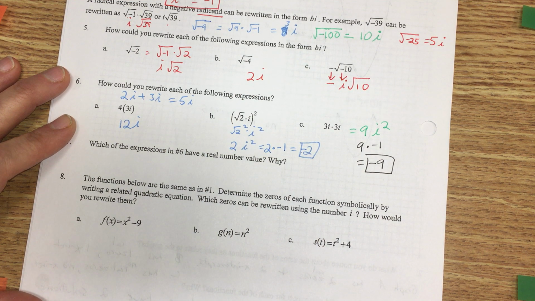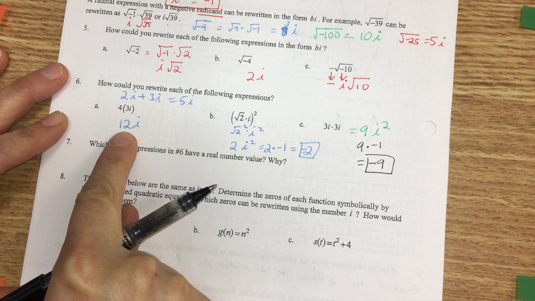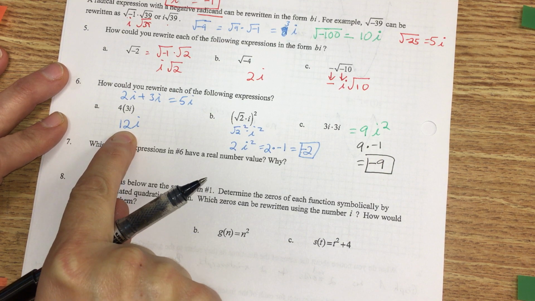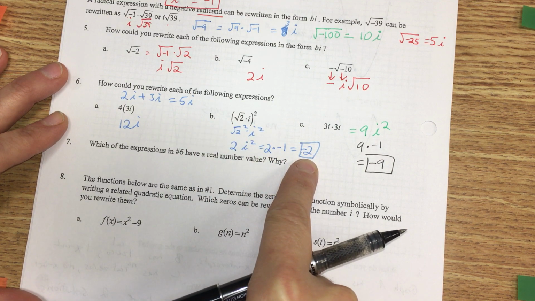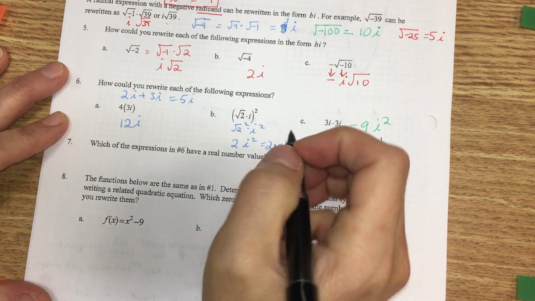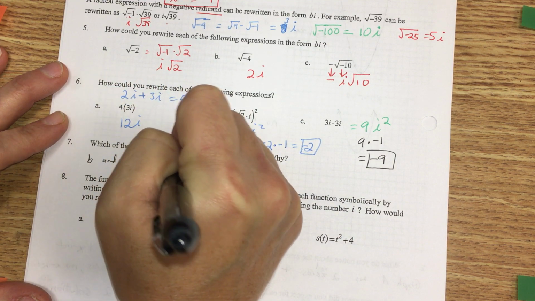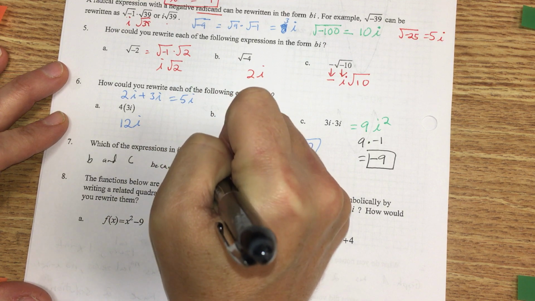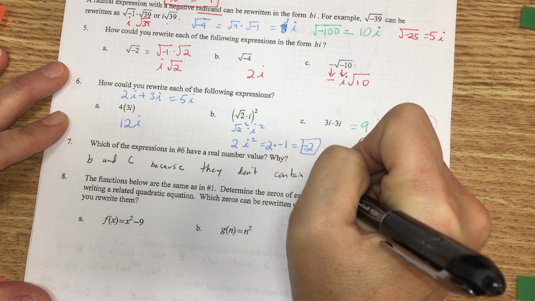Number 7 says, which of the expressions in number 6 have a real number value? Why? When I look at letter A, it's 12i. It only has an imaginary component. When I look at my answer for 6b, my final answer is negative 2. That's a real number value. When I look at my answer for C, I have negative 9. That's a real value. So my answer is going to be B and C because they don't contain i.